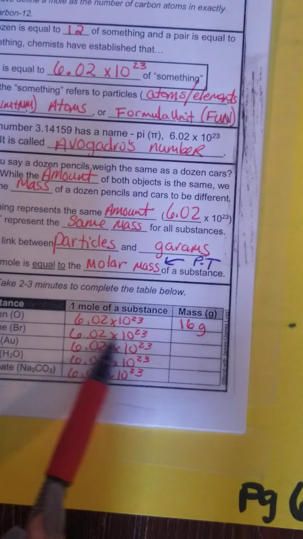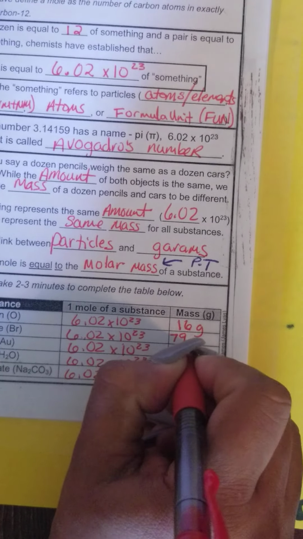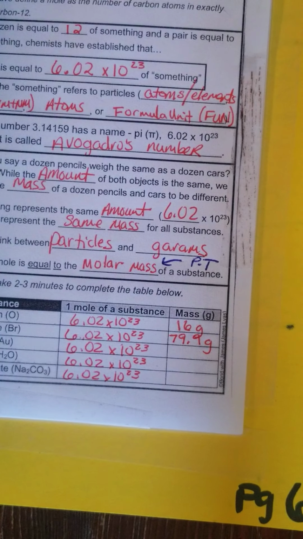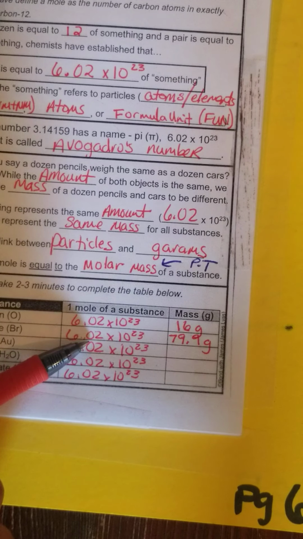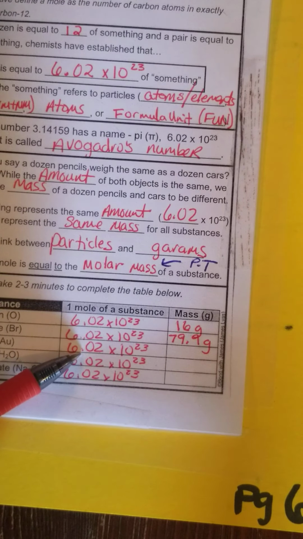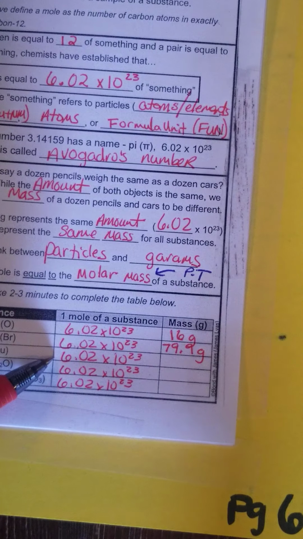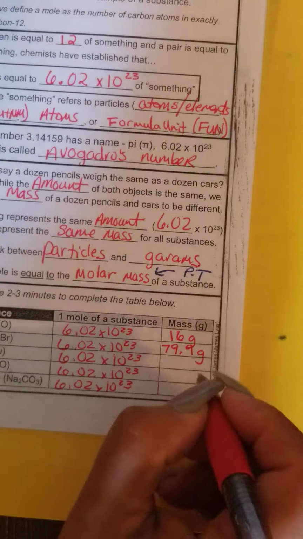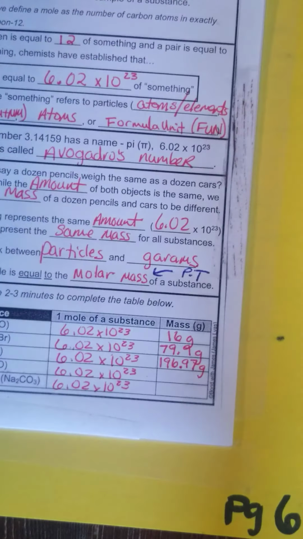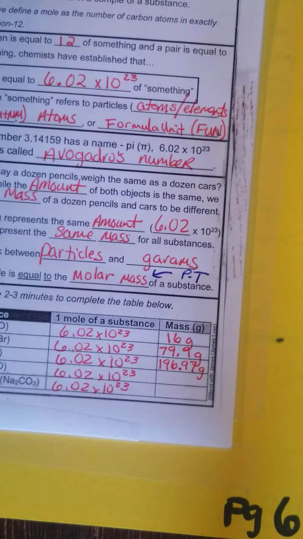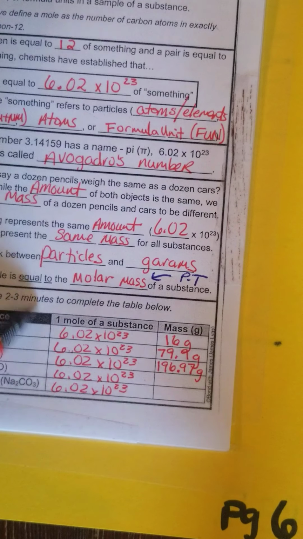1 mole of bromine is Avogadro's number, but the mass of 1 mole of bromine is actually 79.9 grams of bromine. So the masses are different, but the amounts are the same. Gold. If I want 1 mole of gold, I need to count out 6.02 times 10 to the 23rd particles or atoms of gold. But if I was to weigh it out on a scale, I would get 196.97 grams. Where did I get this number from? The periodic table.